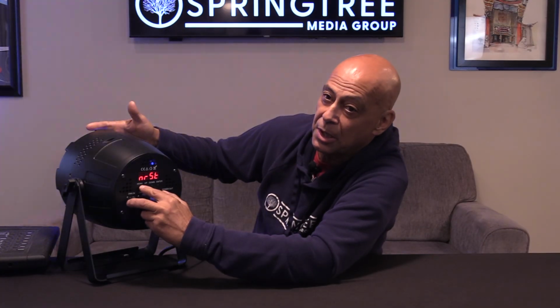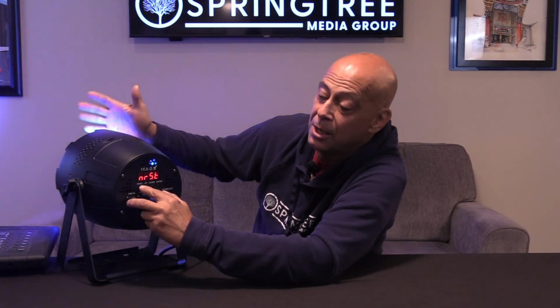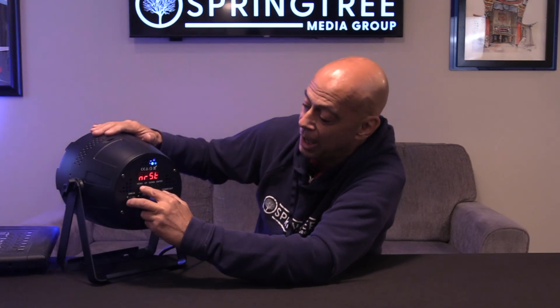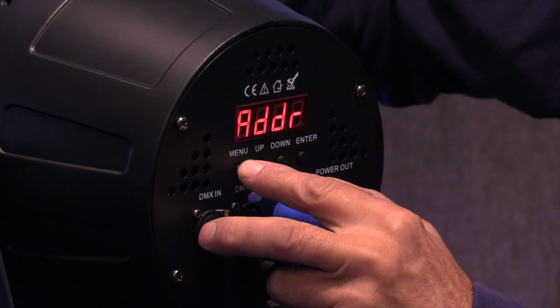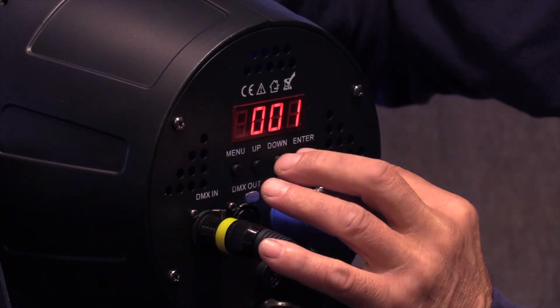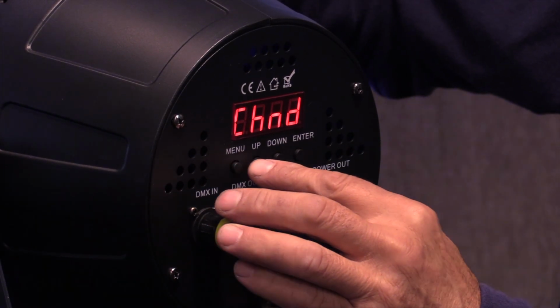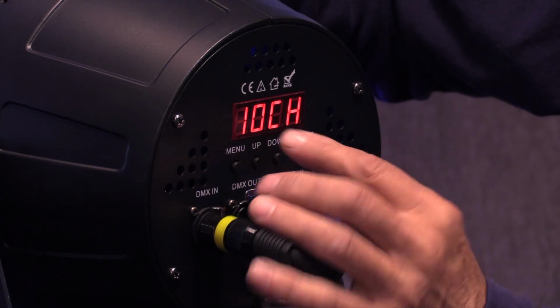as I was doing this, the lens has just moved in my hand here. So now I know there's going to be a fader for zoom. It's a zoomable light. There's my address. I'm going to hit enter. It's on 1. I'm good with 1. I'm going to keep going. Channel. Let's hit enter. Oh, there we go.